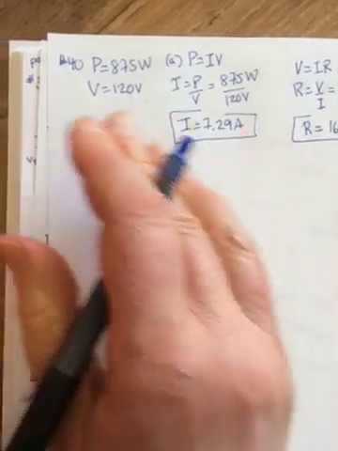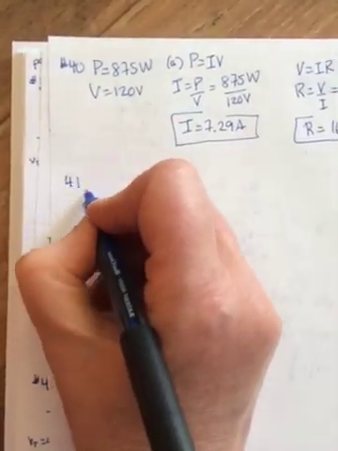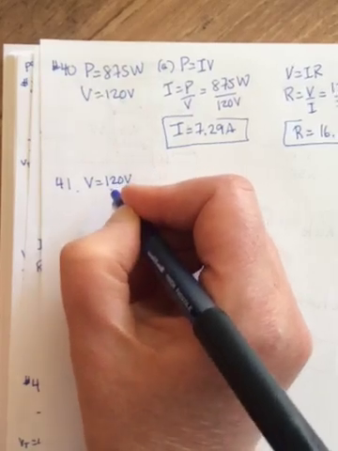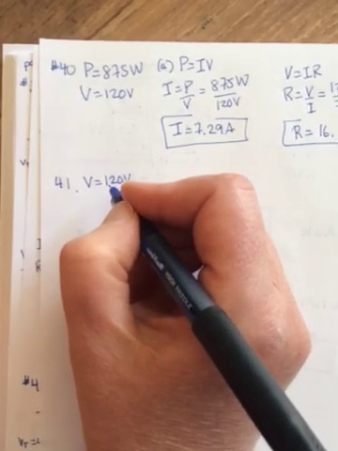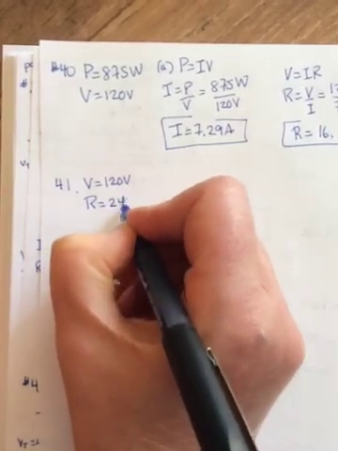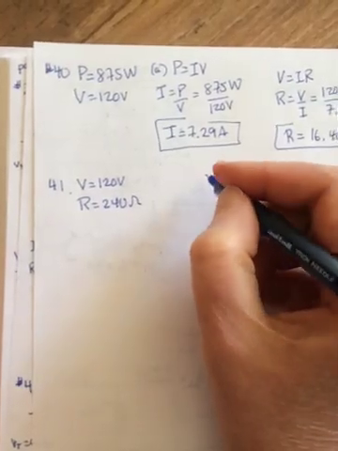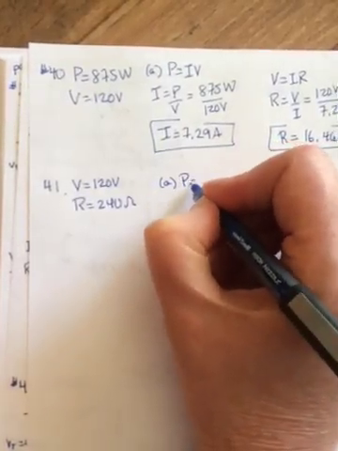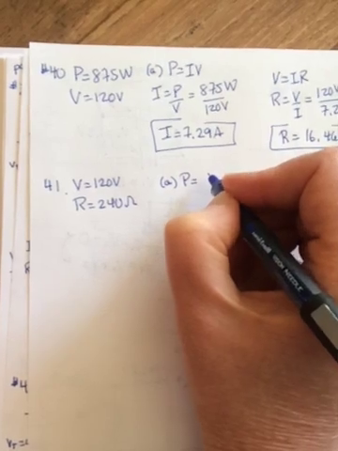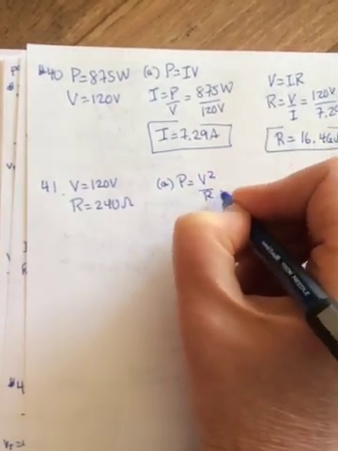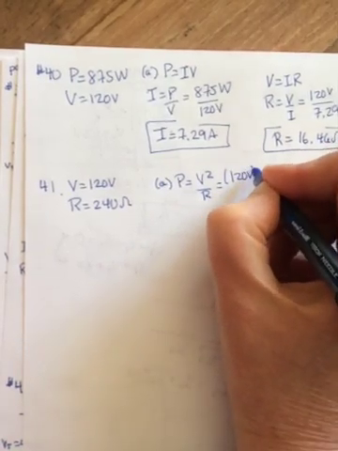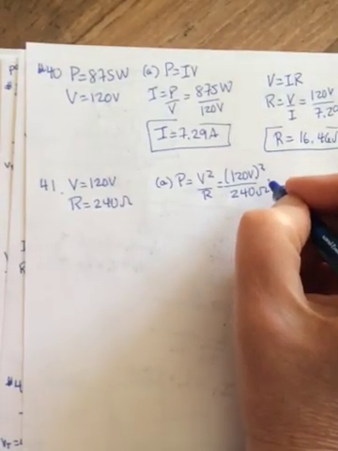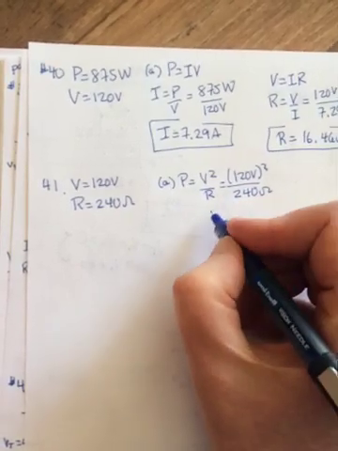Okay. Number 41 says a light bulb designed to use with 120 volt power supply, 120 volts, has a filament with a resistance of 240 ohms. What is the power output of the bulb with the potential difference of 120? So power is equal. Now I would probably use V squared over R. Okay, so 120 volts squared over 240 ohms. One of them cancels, 120 over 2, and you should get a power of 60 watts for A.